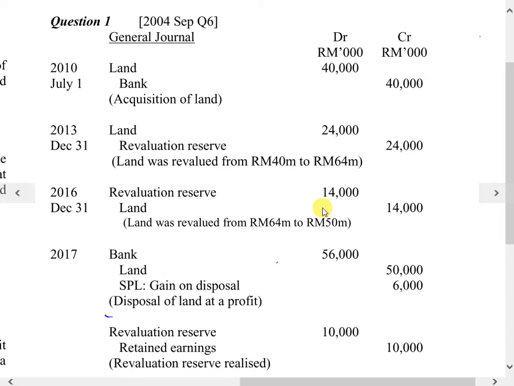So when you dispose of, you debit bank, you credit, make a gain. The remaining revaluation reserve, RR, you transfer to retained earnings, RE. Revaluation is credit side. So when you transfer, you debit RR, credit to RE. Good.